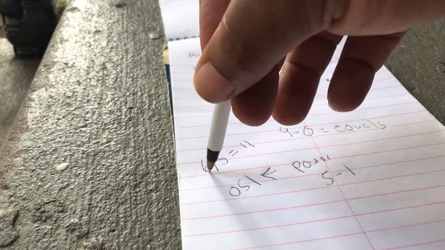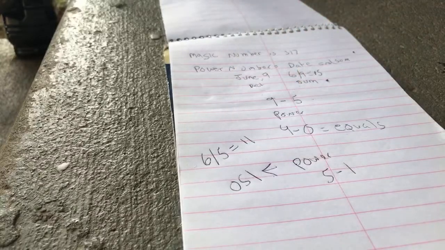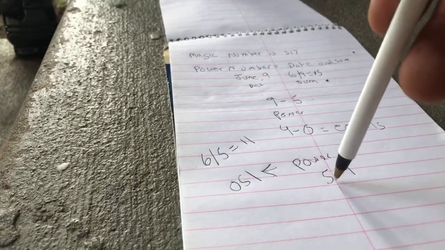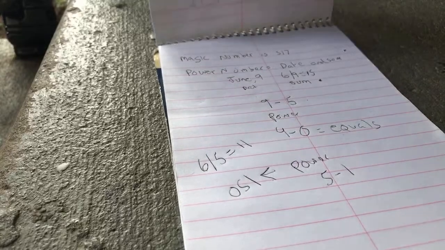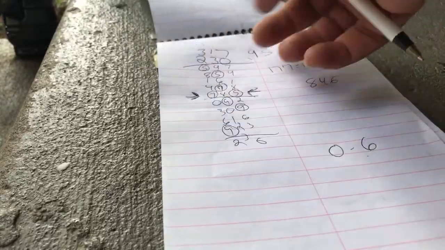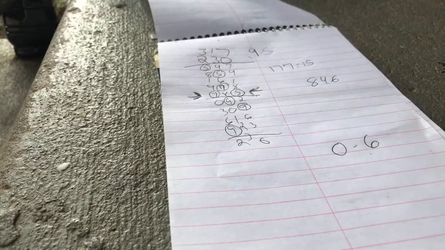So on the fifth day of June, it came 510. Our power numbers were 5 and 1. We had to stay on these numbers when we were choosing our numbers, just like we're choosing right here. Right? Just like we're gonna choose right here. We're gonna stay by 9 and 5.